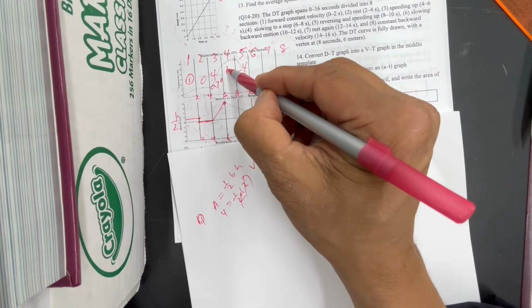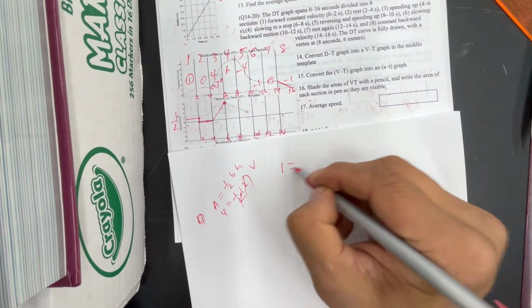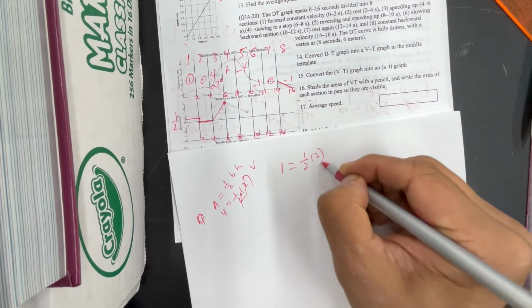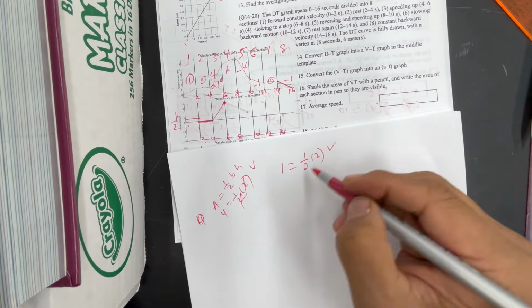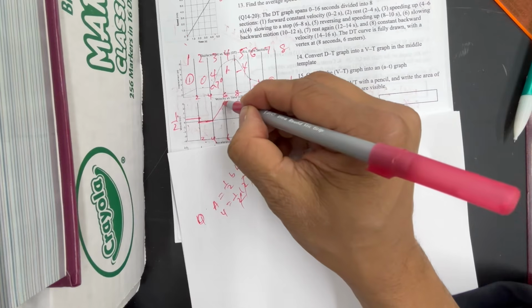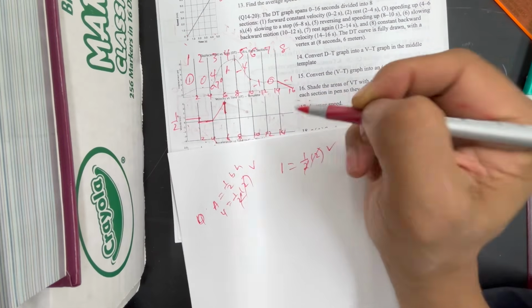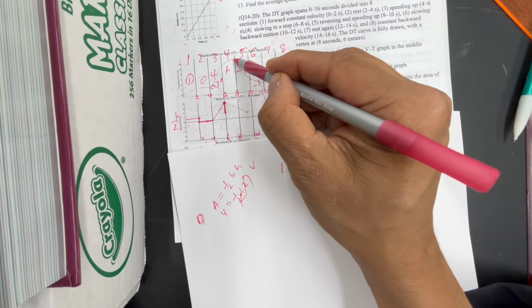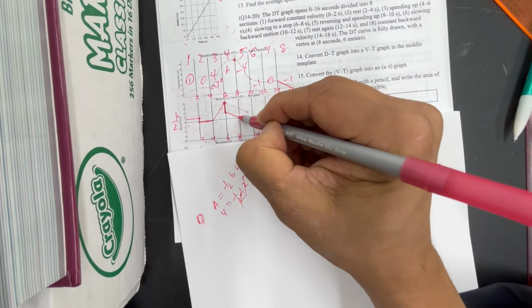The next one, I have 1. So I'm going to write 1 is equal to half, 2, velocity. Okay, so the 2 cancels. So then I have to move down to 1, all the way to 1. And velocity over here is 0, so I'm going to connect it.